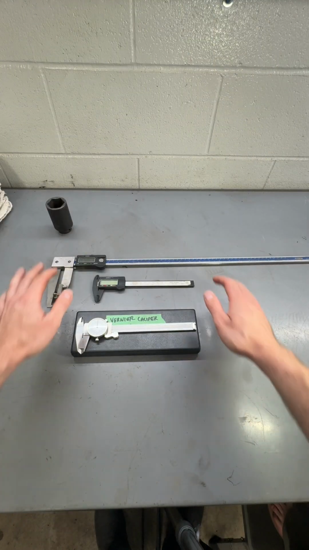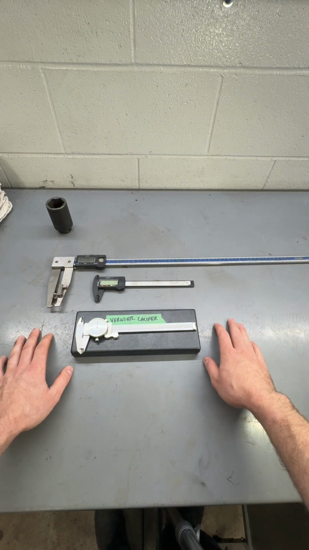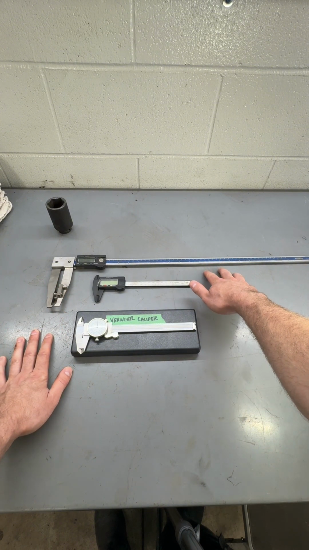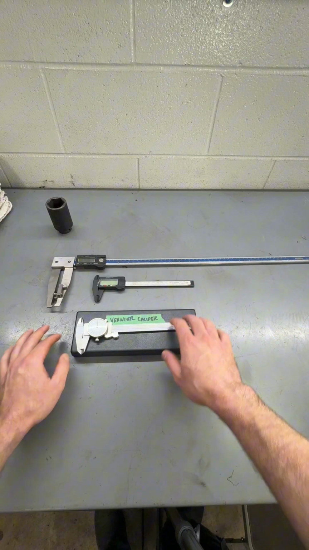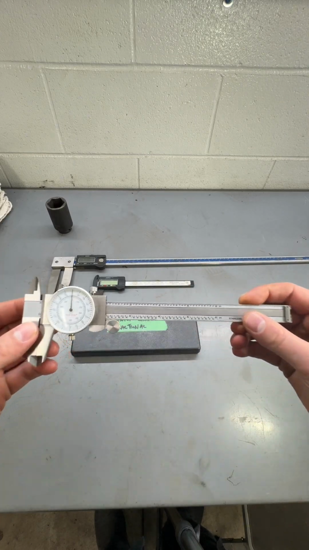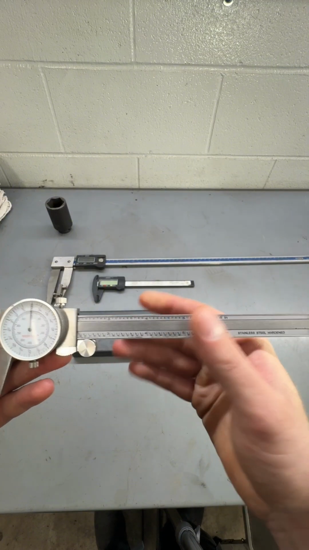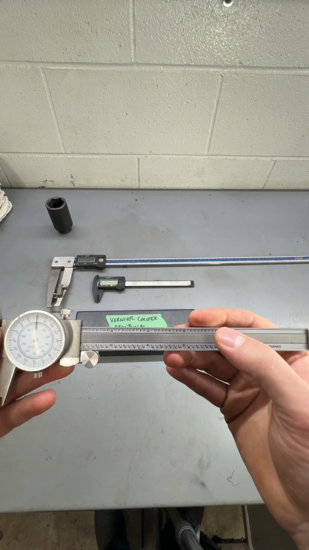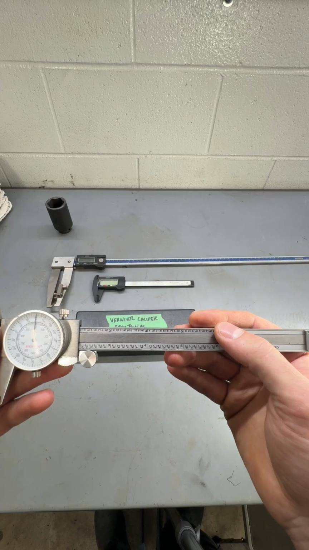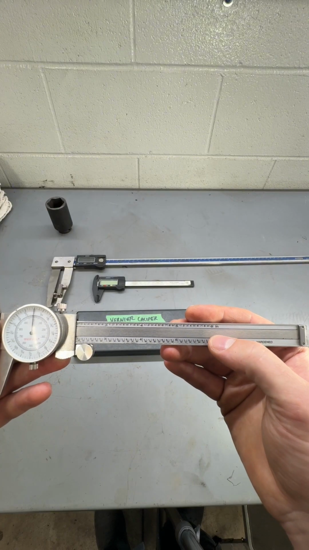Here we have 3 different types of vernier calipers. This larger one is typically used for measuring brake drums. This is a more commonly used vernier caliper where it measures in both fractions and in decimals, which is really important in the trade because we got to be able to go from fractions to decimals and vice versa.